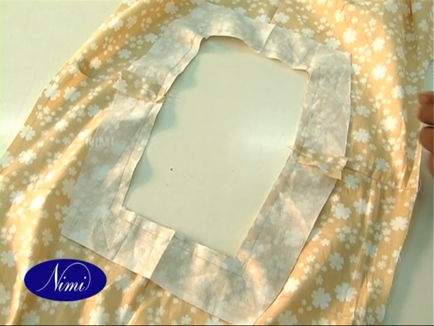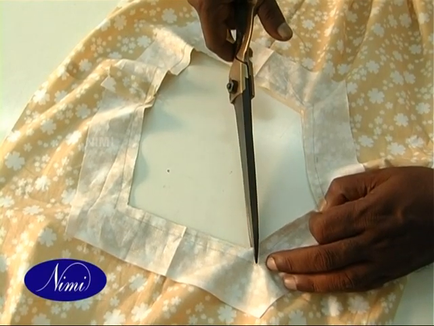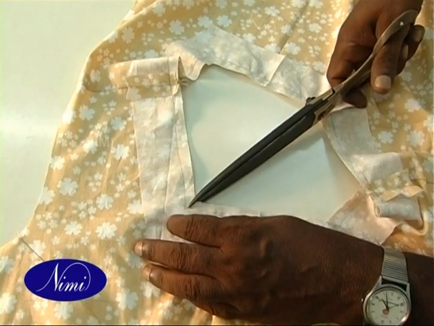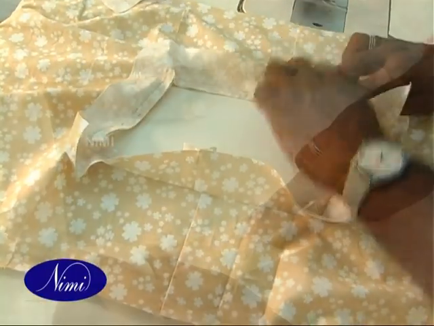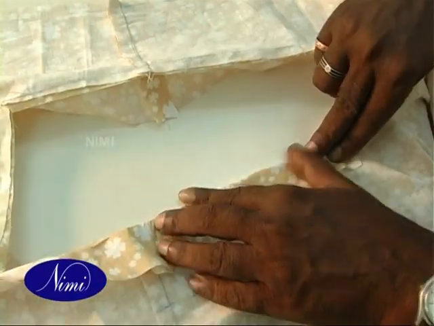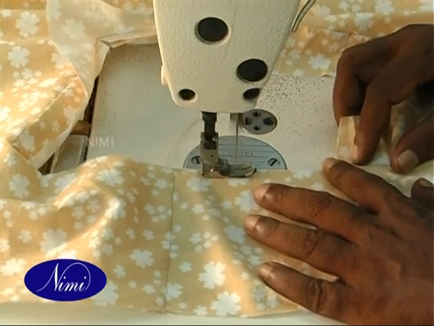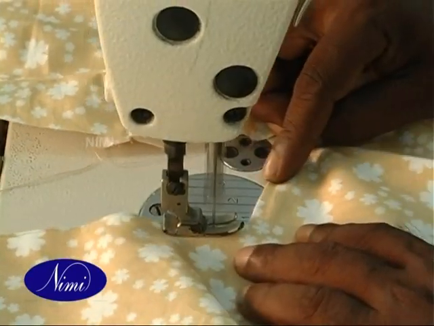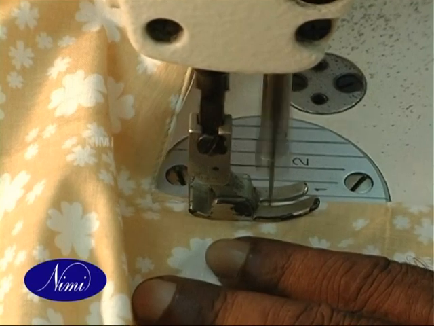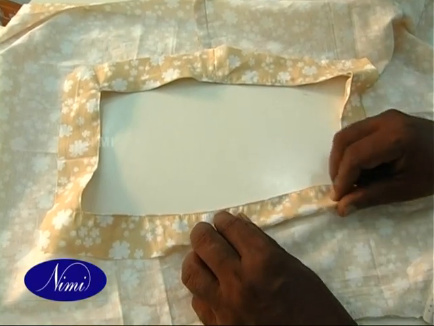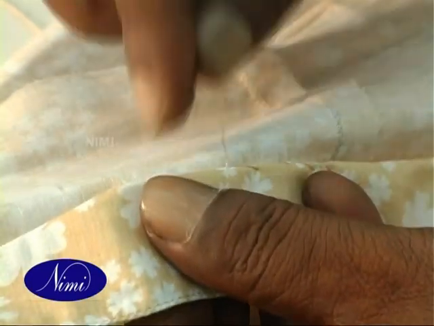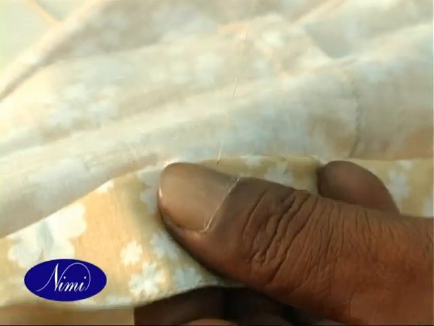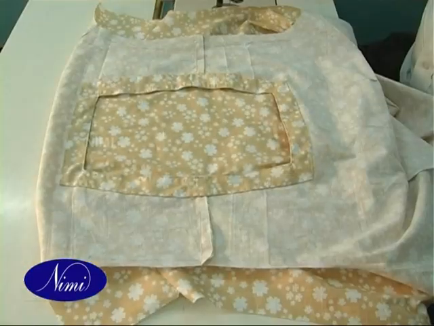Trim all the corners diagonally, leaving 2 mm from seam edge. Fold the facing upwards inside the neck and top stitch all around very close to the edge of neck shape. Fold the facing on the line on neck shape on the wrong side of shirt piece. Set the seam, press, baste and stitch it.